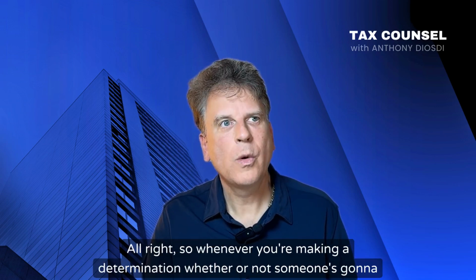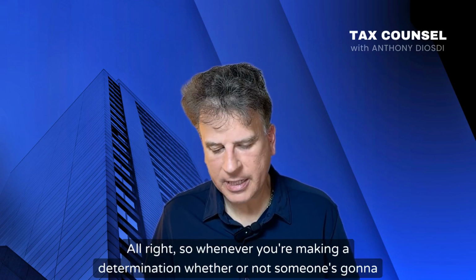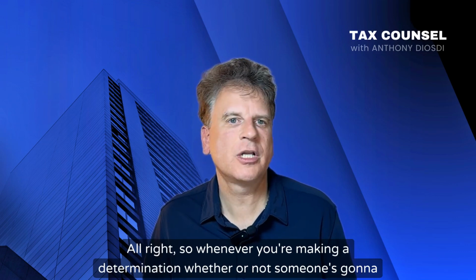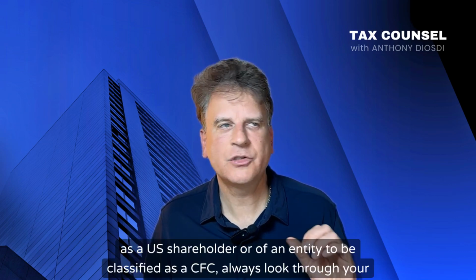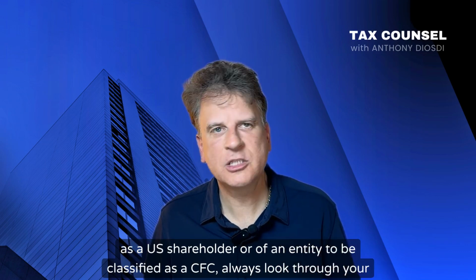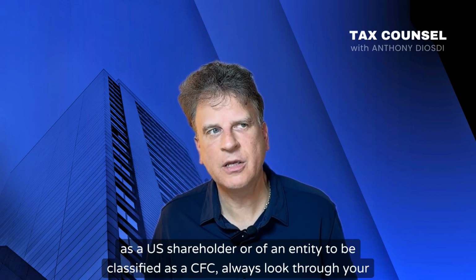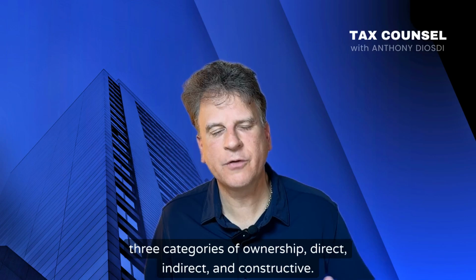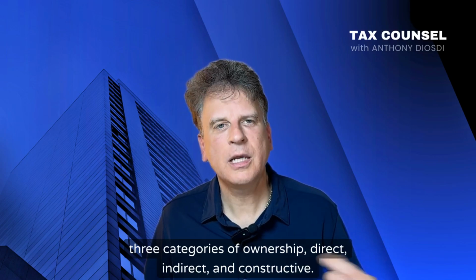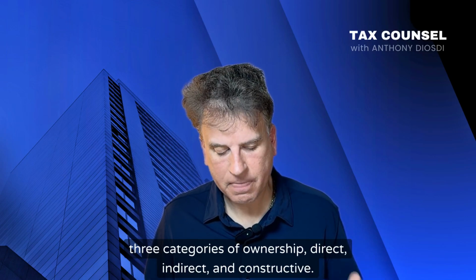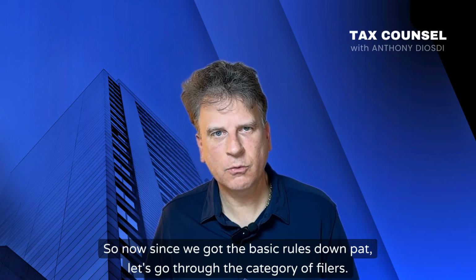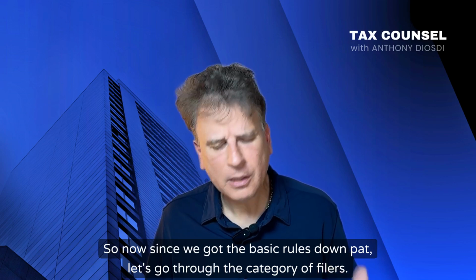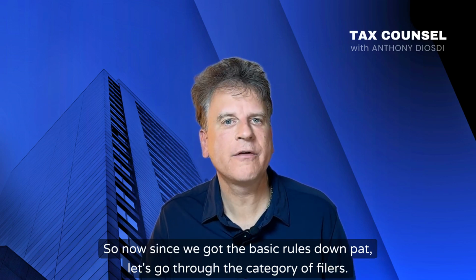So whenever you're determining whether someone is going to be classified as a US shareholder, or whether an entity is being classified as a CFC, always look through your three categories of ownership: direct, indirect, and constructive. So now, since we got the basic rules down pat, let's go through the category of filers.